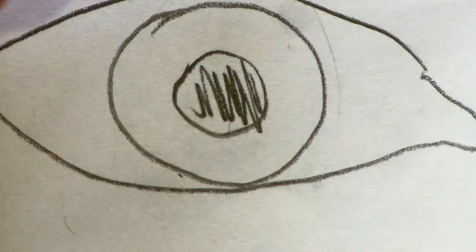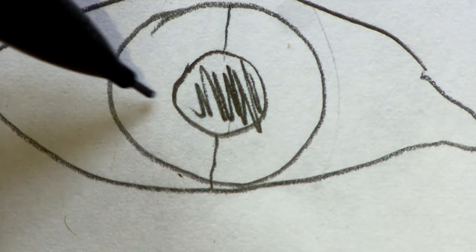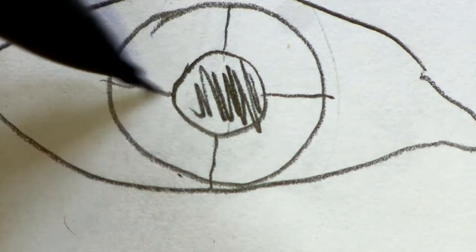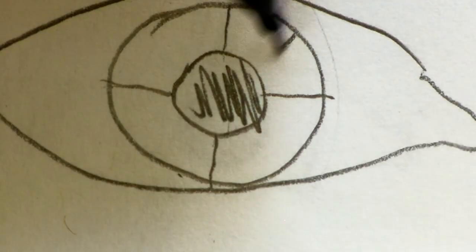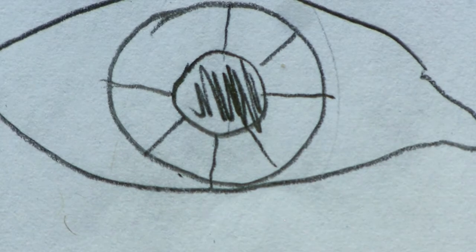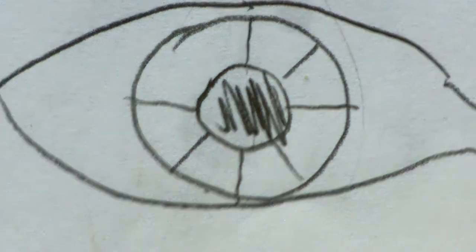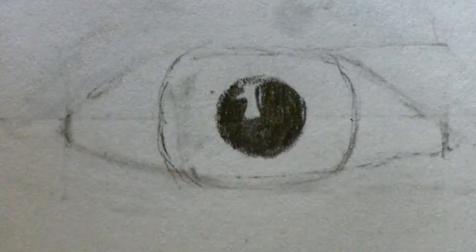So I'm going to go ahead and I'm going to do this. I'm going to start to go here, here, here, and here. And then I like to fill the spaces in like this. And then I'll start to go and fill in the rest of the eye. All right, so let me do that on my good copy.